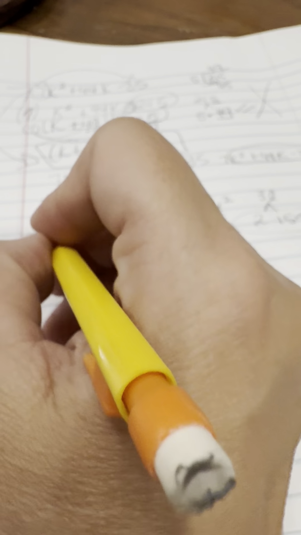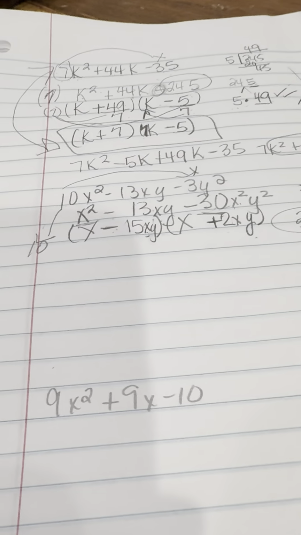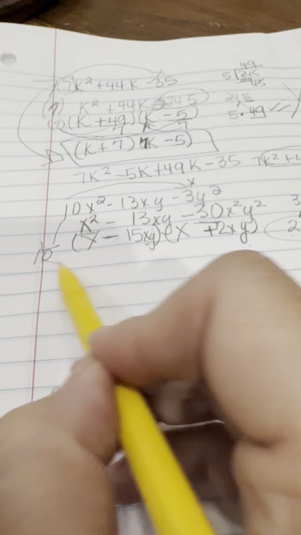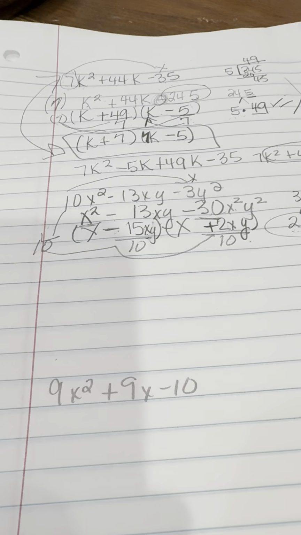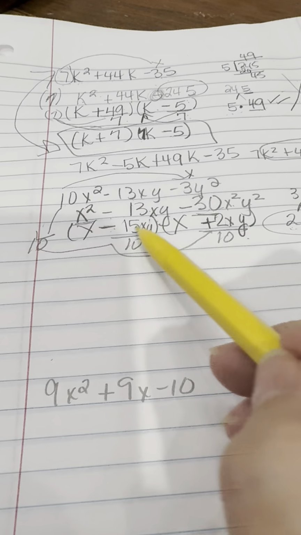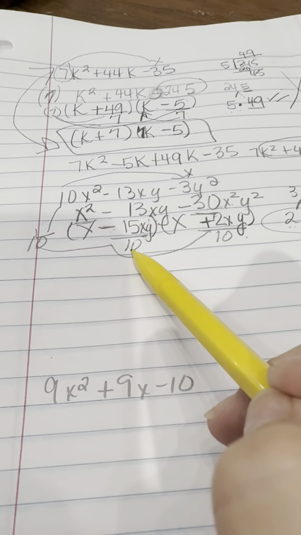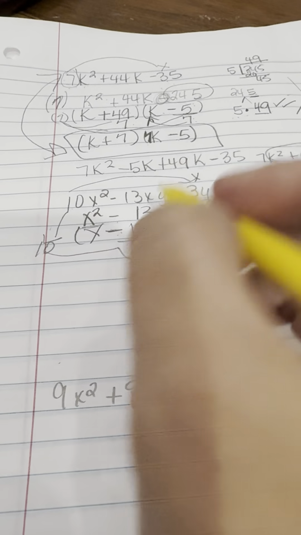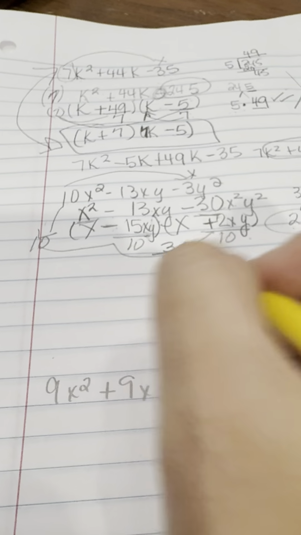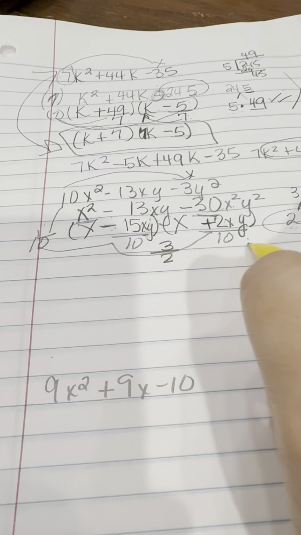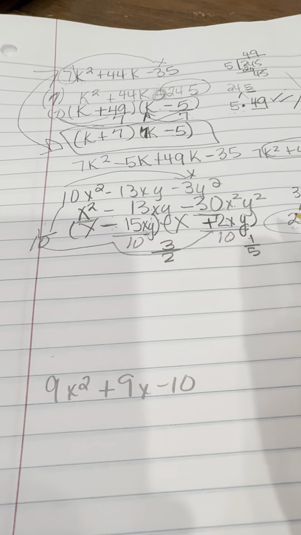Now, remember, we slipped with that 10 and multiplied, and now we're going to slide that 10 back in here and here. Okay? So 15 and 10 can be reduced by 5, and that's going to be 3 over 2. And then 2/10 is going to be 1/5 reduced.